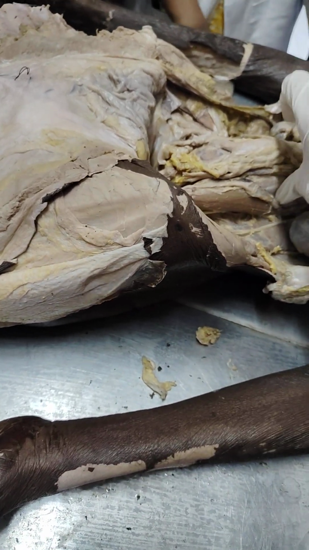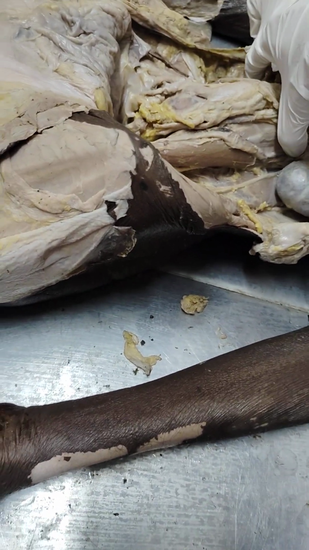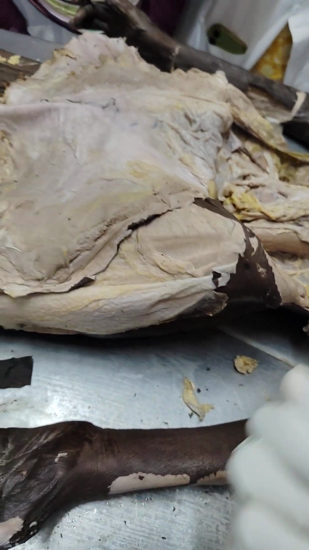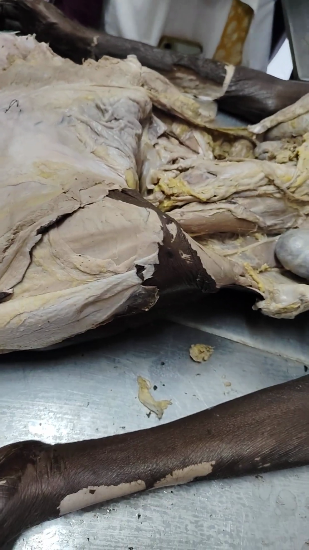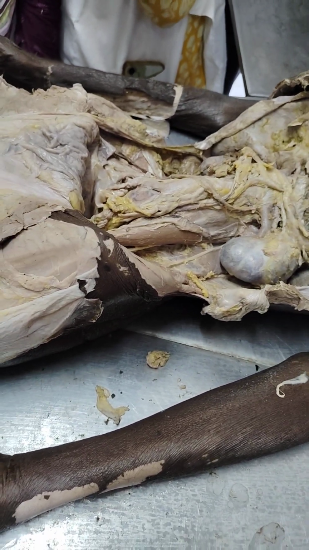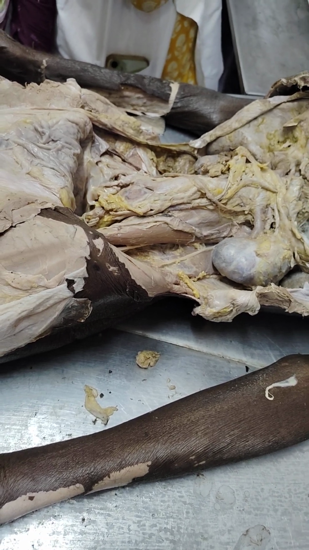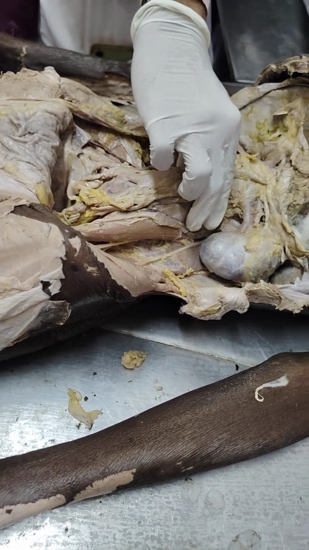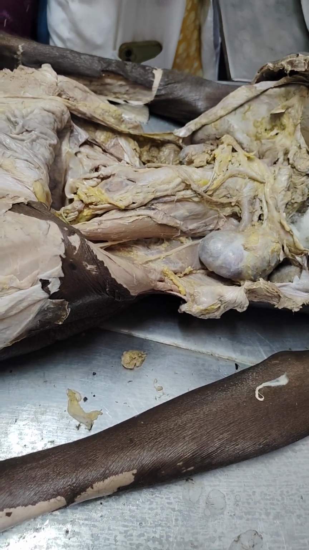Tell them to be gentle, right? We're doing research on that body actually. Seriously, we're doing research on that body. Okay. Be gentle, everybody, okay? Be gentle with the body. Be gentle.